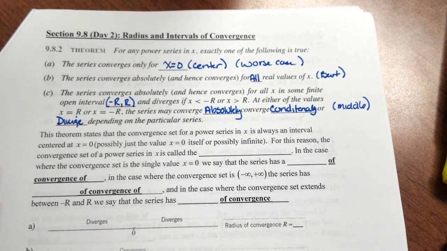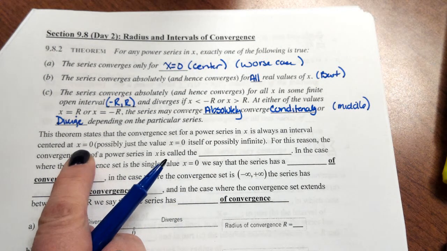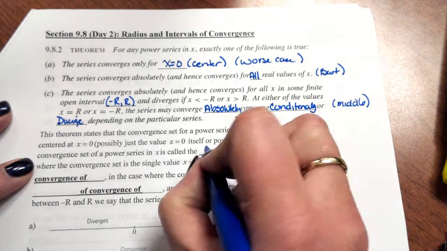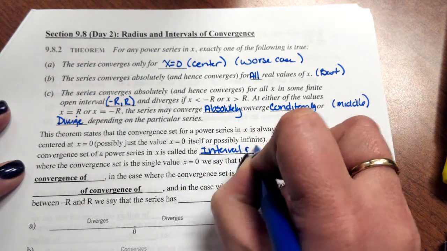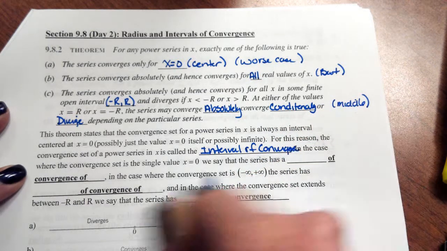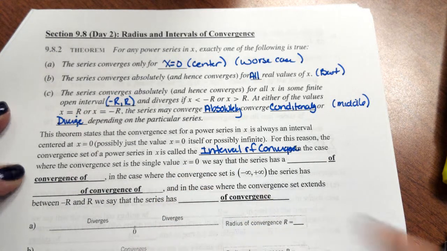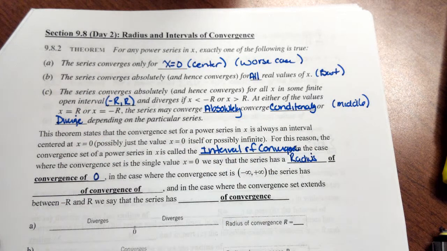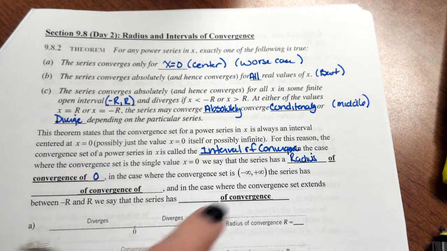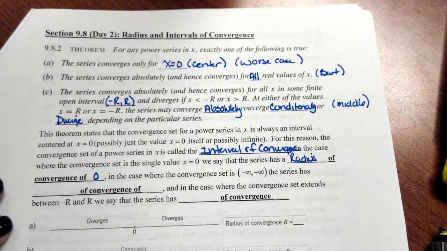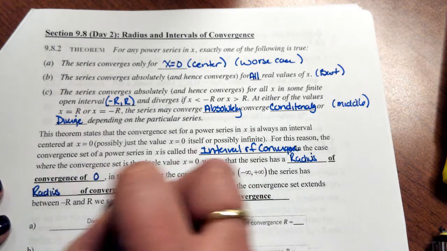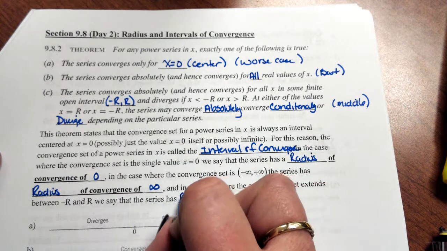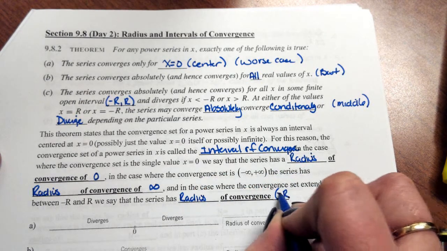So again, this theorem states that for a power series, we're dealing again for the first part just centered at x equals 0. For this reason, the convergence set of a power series in x is called the interval of convergence. In the case where the convergence set is the single value x equals 0, we say that the series has a radius of convergence of 0. So if it's just that worst case scenario, we say the radius of convergence is 0. And if the convergence set is -infinity to infinity, the series has a radius of convergence of infinity. And in the case where the convergence set extends between -r and r, we say that we have a radius of convergence r.